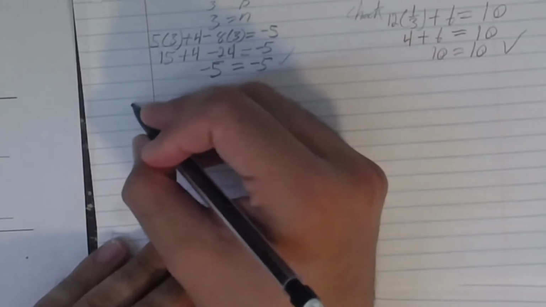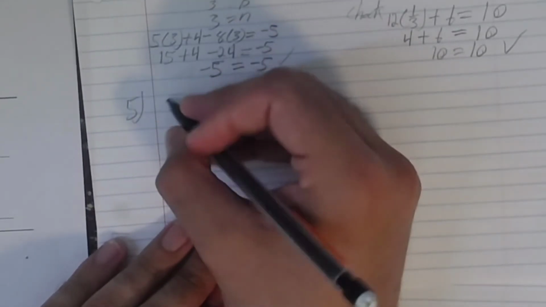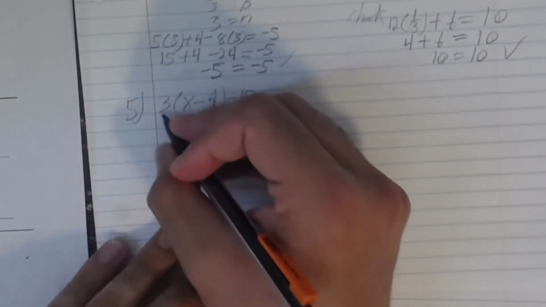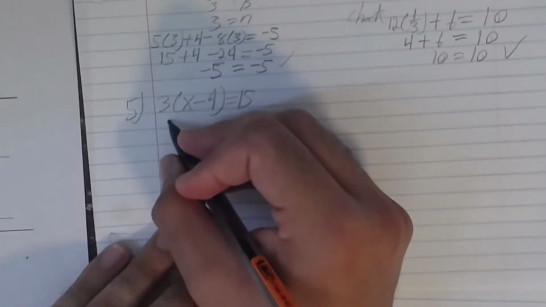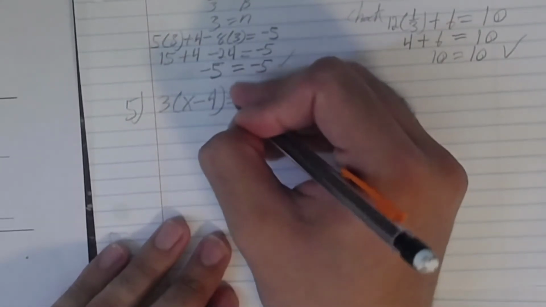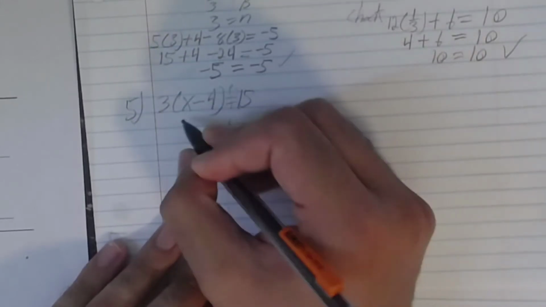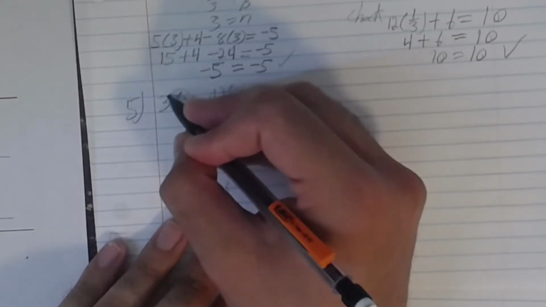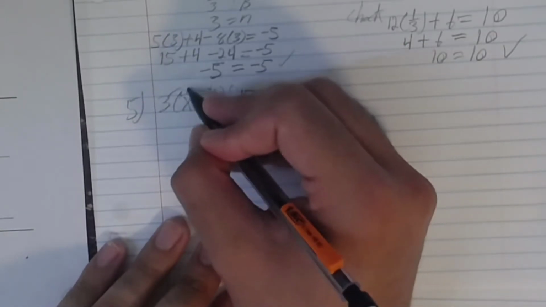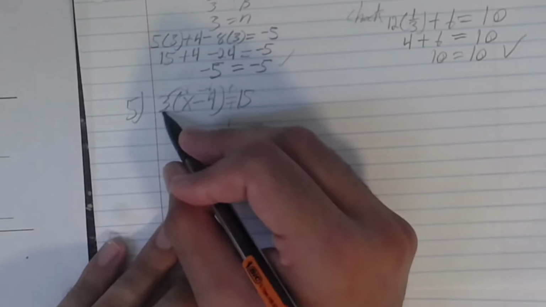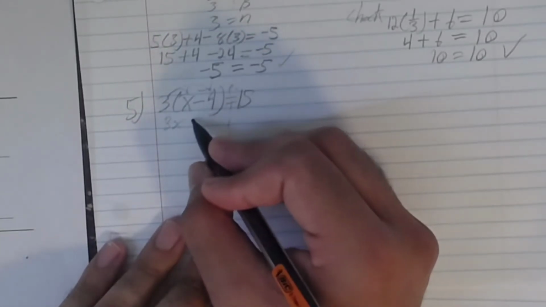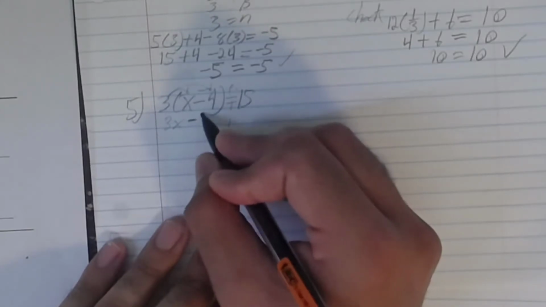Let's do number 5. 3 times x minus 4 equals 15. Let's simplify first. We have to do the distribution property. 3 times x is 3x. 3 times negative 4 is negative 12.